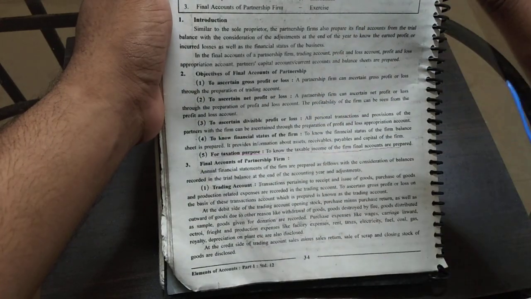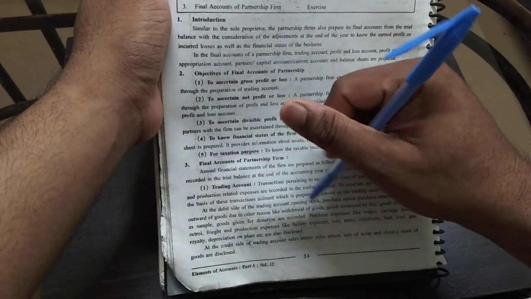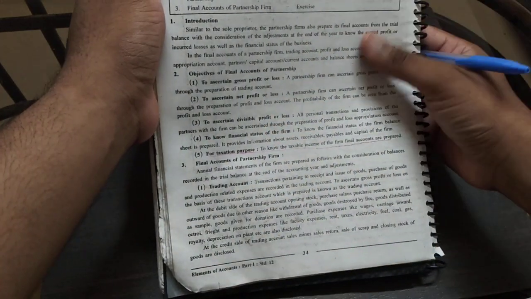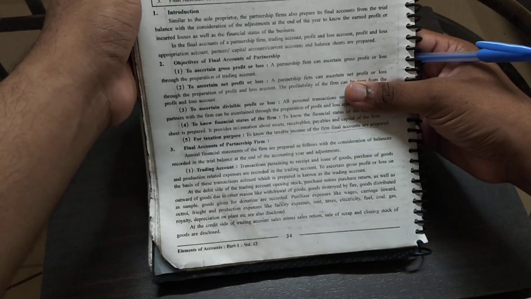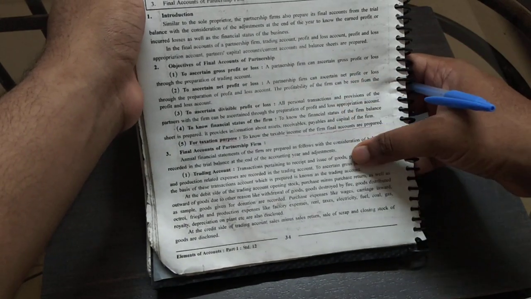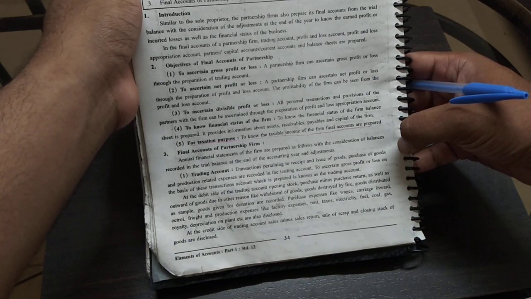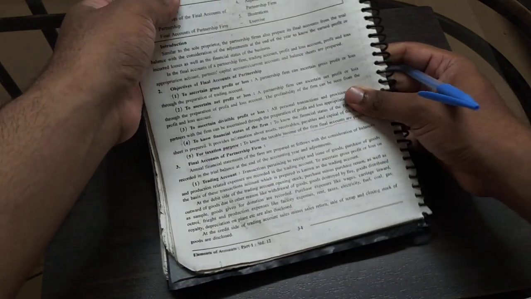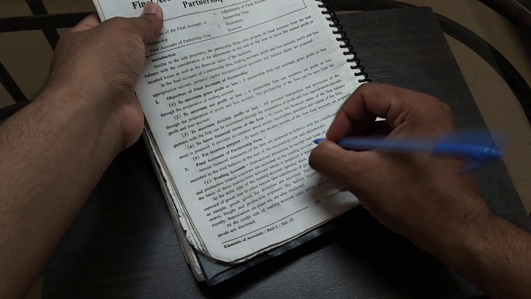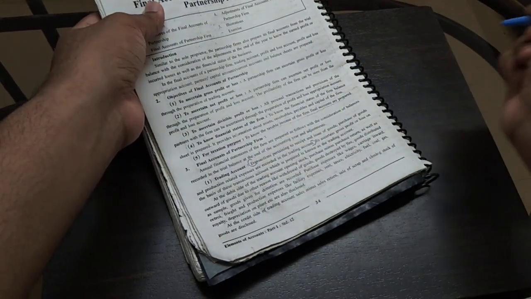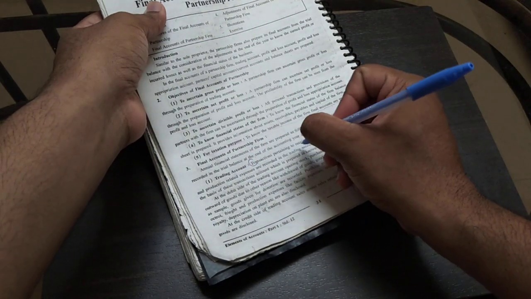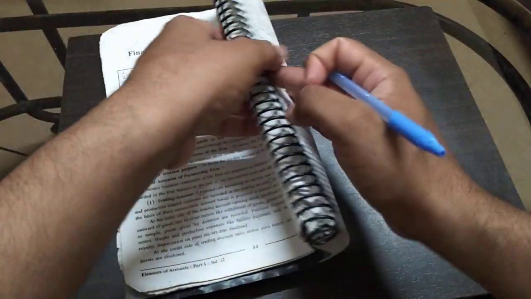Basically, not wasting that much time, we are going to just see the trading account. Now in the trading account, transactions pertaining to receipts and issue of goods, purchase of goods, and production related expenses are recorded in the trading account. You are going to underline this: transactions related to the receipts of goods and purchase of goods are recorded in the trading account.